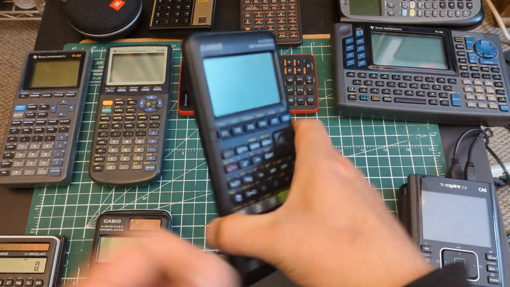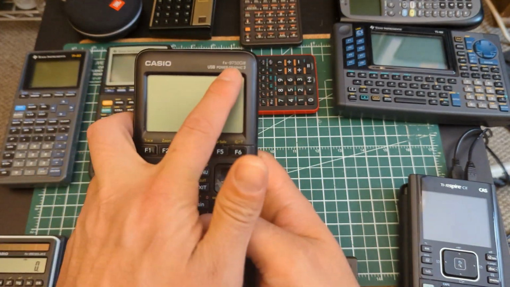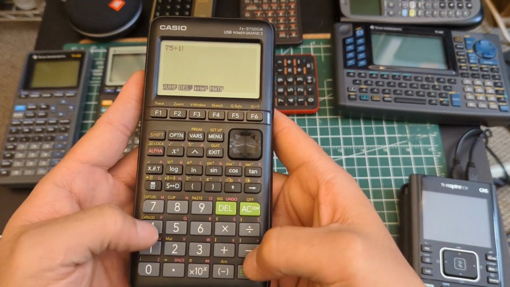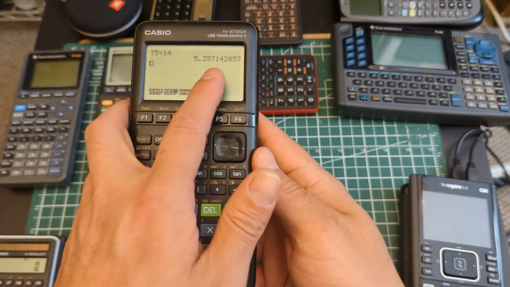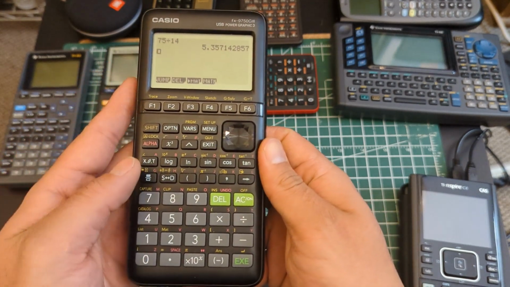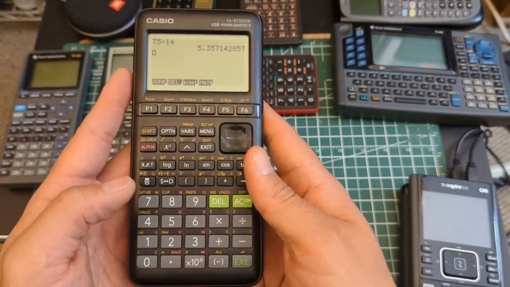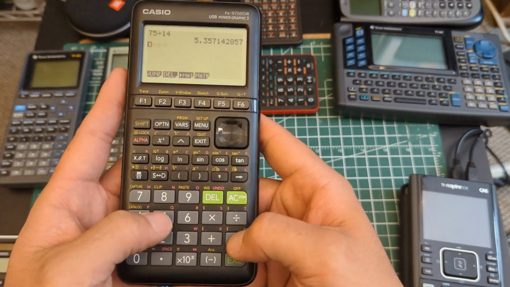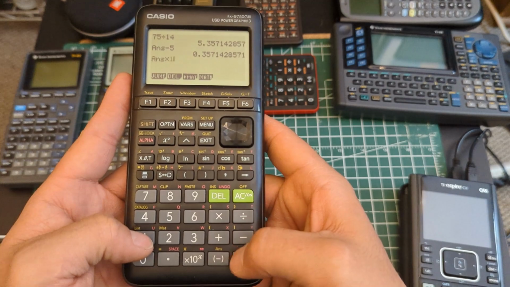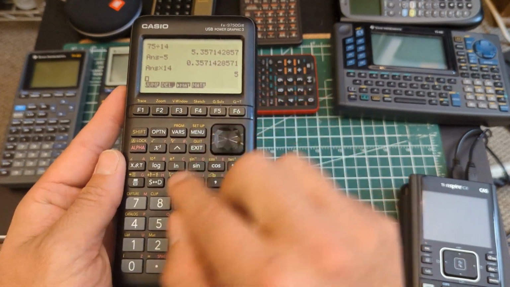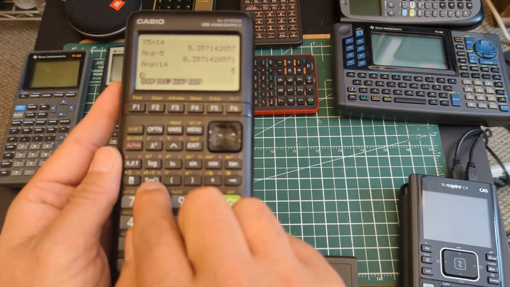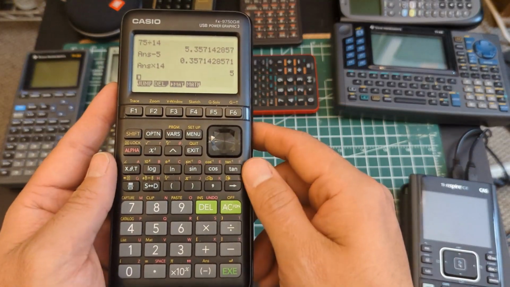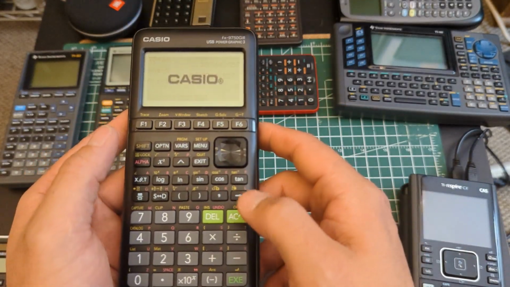And I guess we have the 9750 third generation from Casio. So 75 divided by 14. And we got a decimal answer right away instead of a fraction answer. This doesn't have, at least the base unit doesn't have, access to a CAS. Minus 5. But we're back to 5, and then we can switch between standard and decimal just to see if it'll give us something weird. But no, it looks like it brought us back to 5.